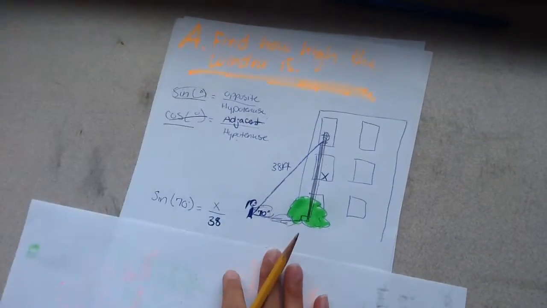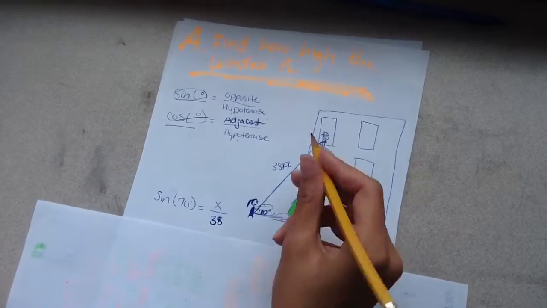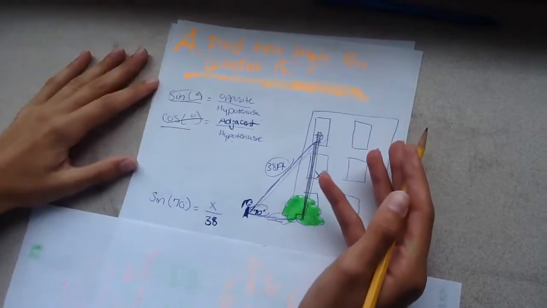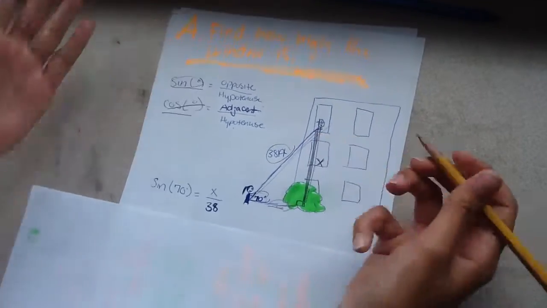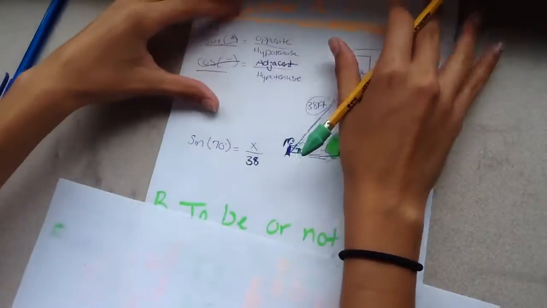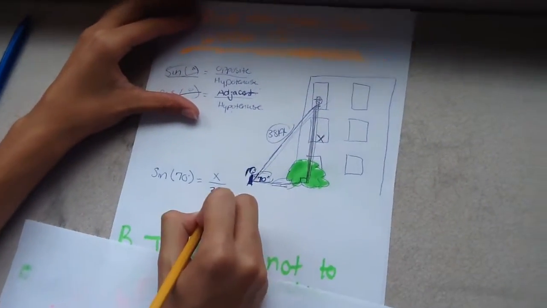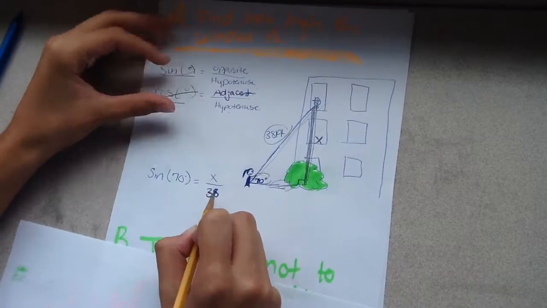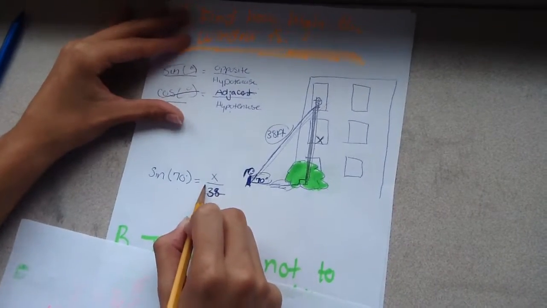So what we do is we set it up into the equation. We know that 38 is the hypotenuse because that's the longest side, and we don't know x. That's what we're trying to find. In order to get x, we have to get the bottom number, the denominator, out.